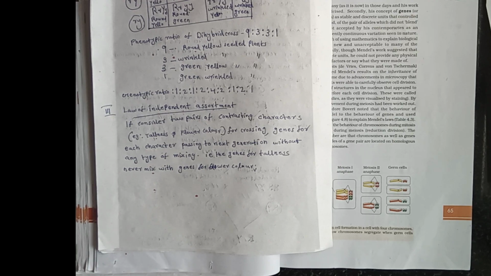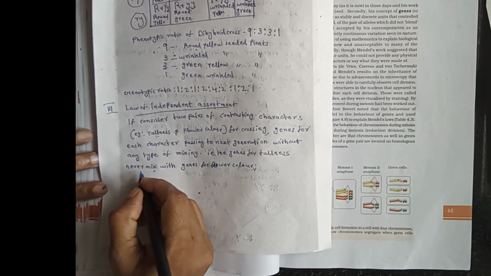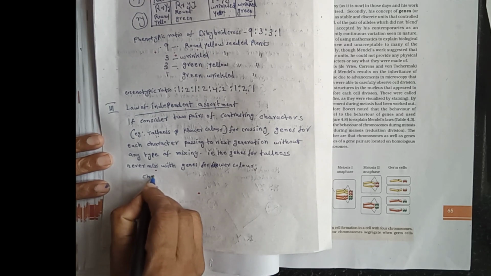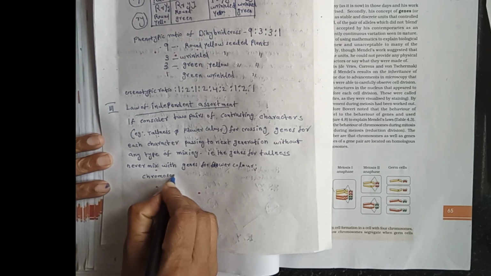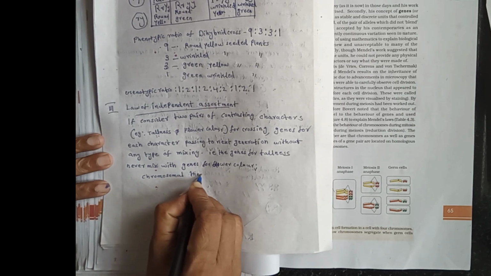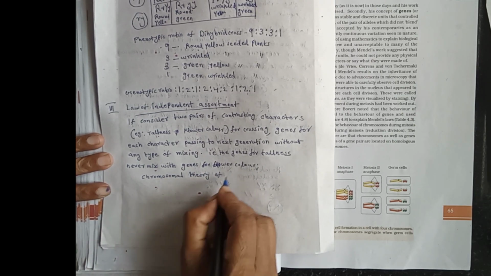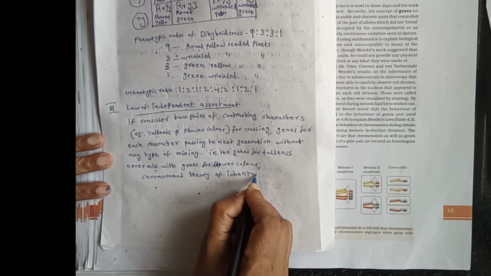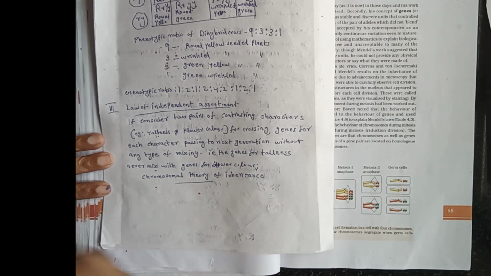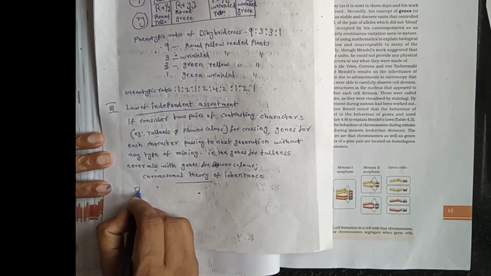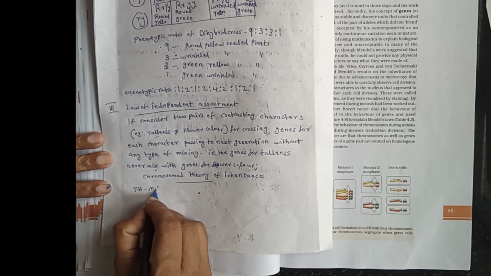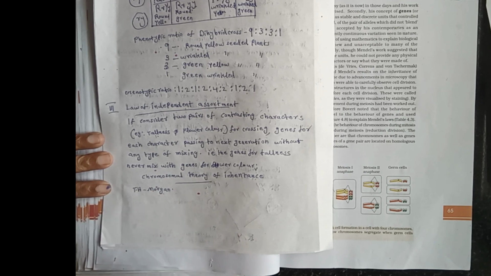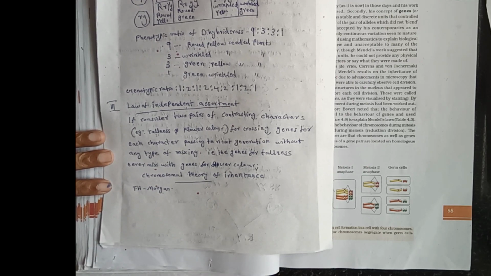This theory, the chromosomal theory of inheritance, was introduced by T.H. Morgan and his colleagues. They take Drosophila melanogaster or fruit fly as study material.